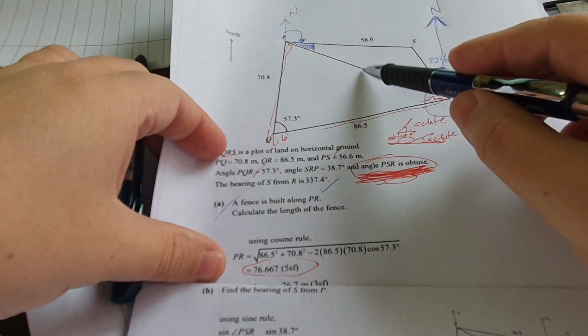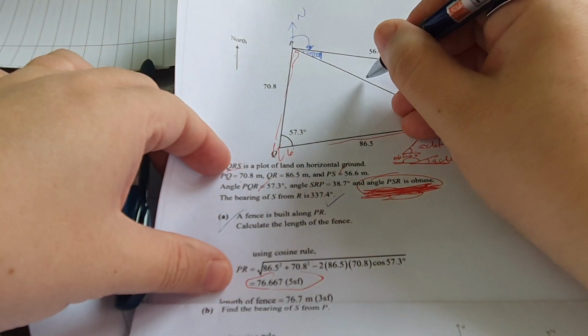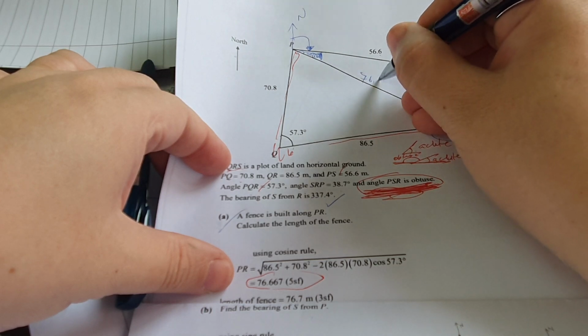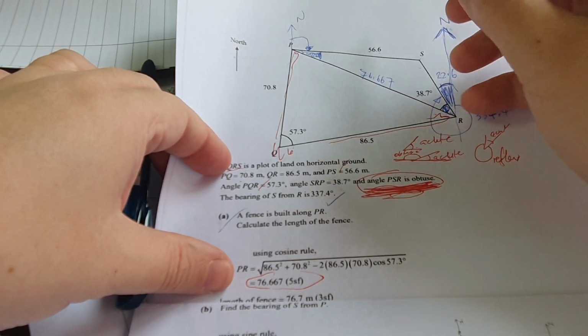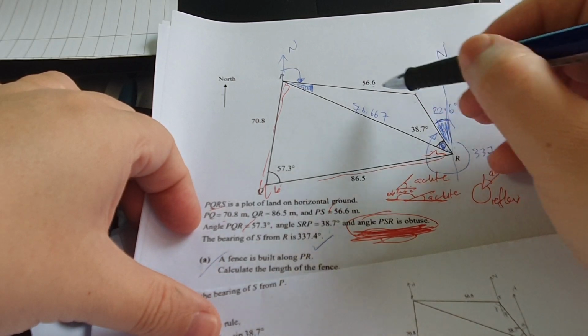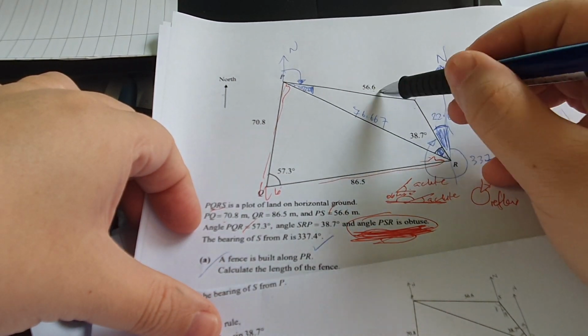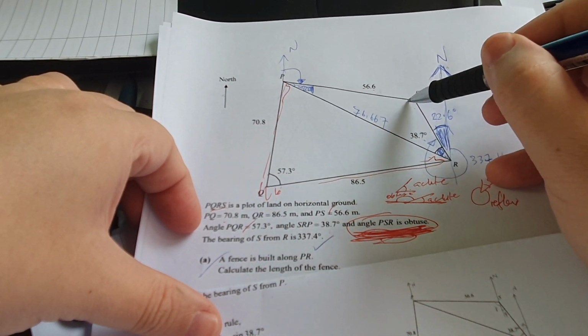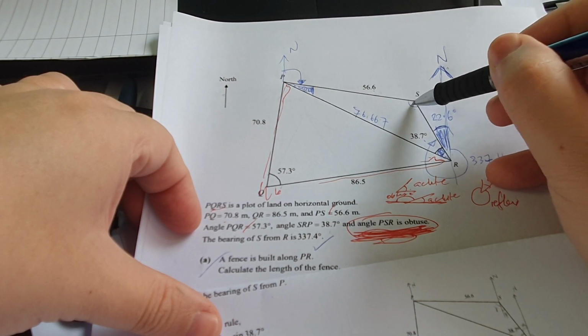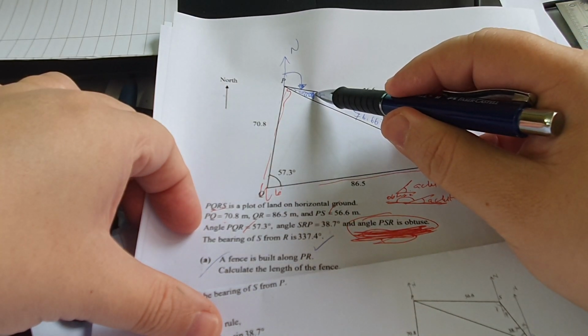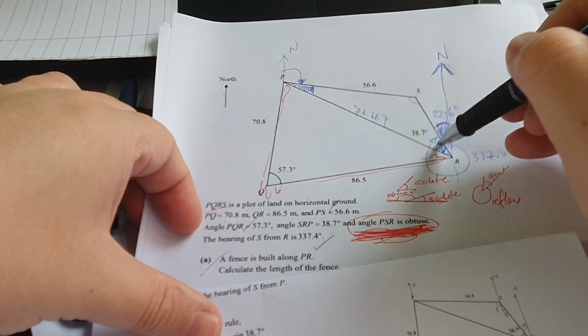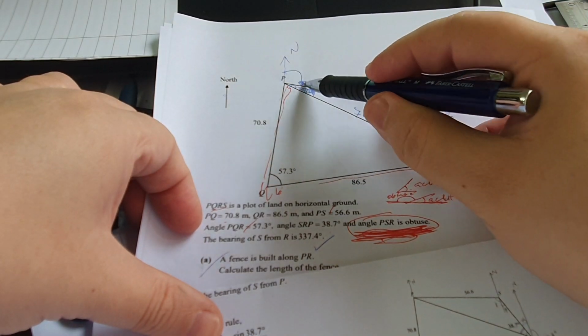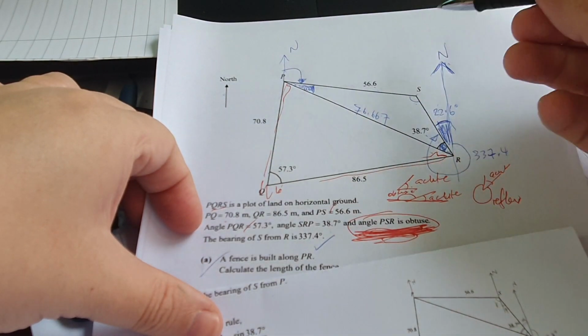You already know this, so you must label it: 76.667. Now I have a friend and another friend. Once I know this, I can take 180 minus this and find this. Then take 180 minus this, minus this, minus this, and you'll get this. So that's the whole idea.